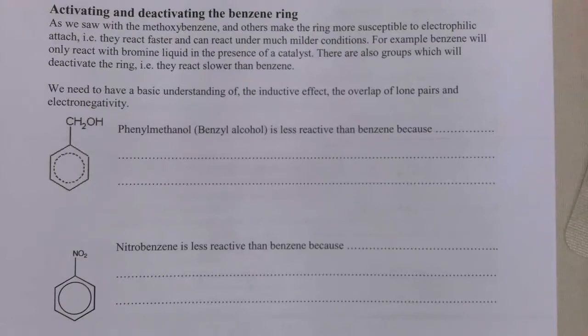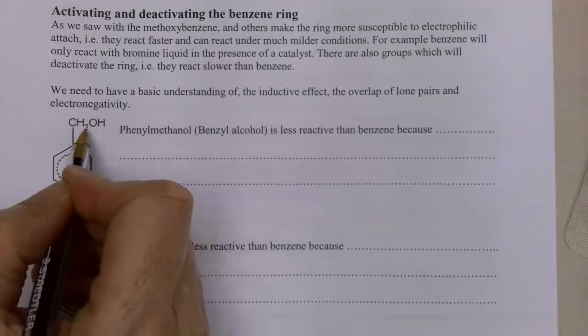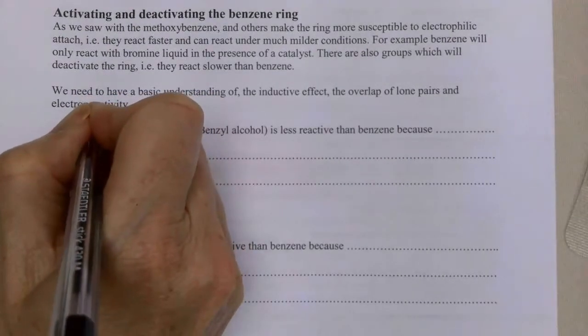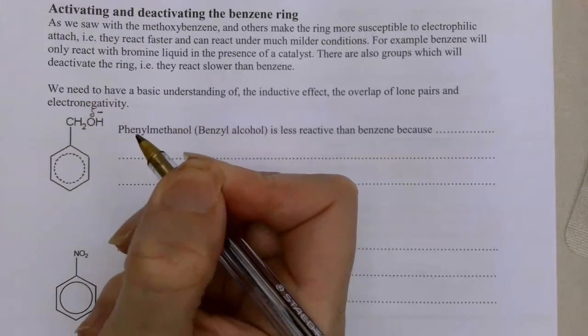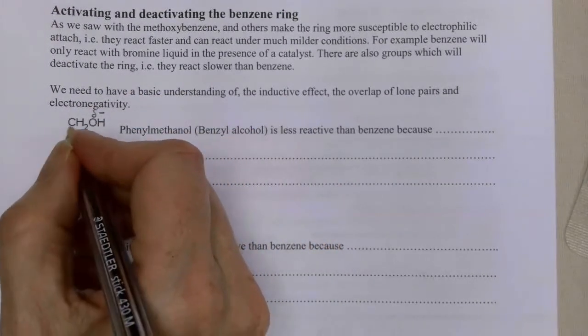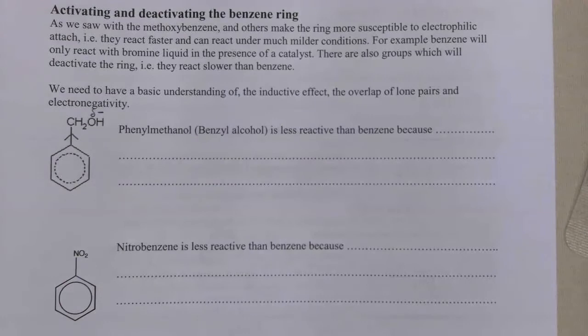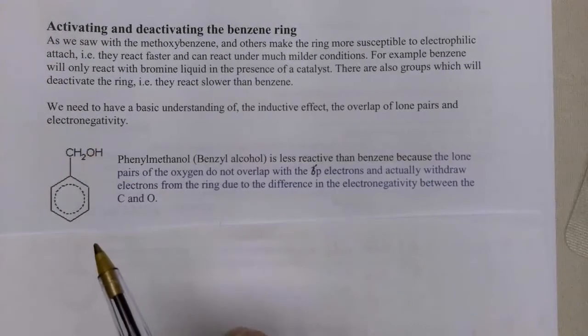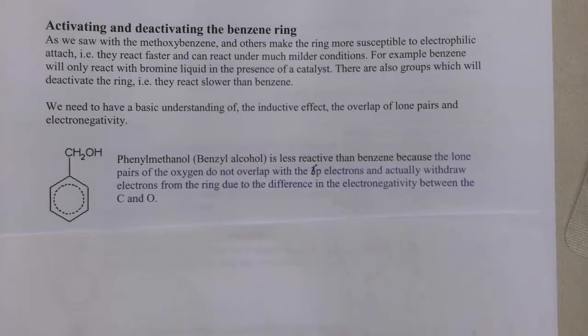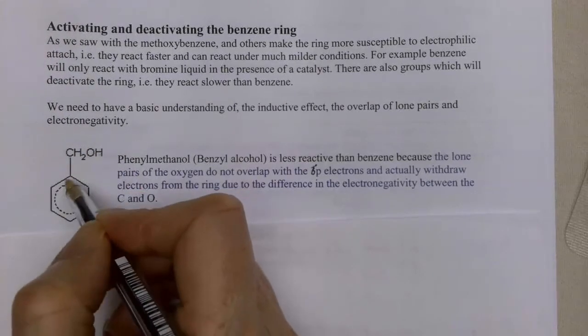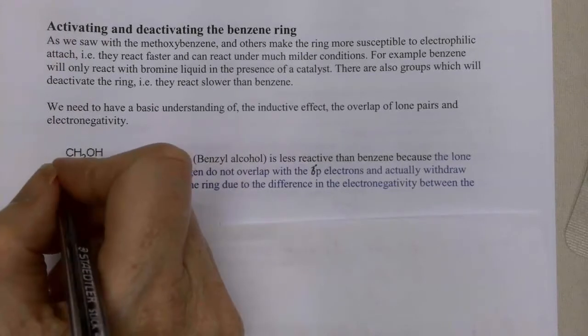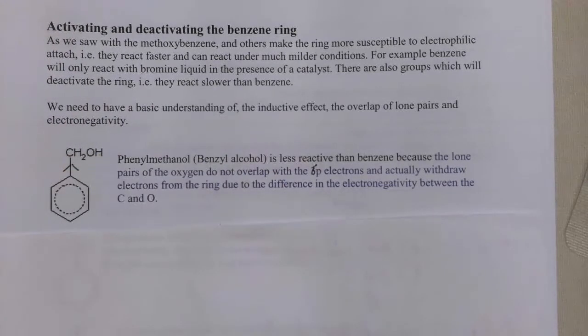The first example we're going to look at is phenylmethanol, sometimes known as benzyl alcohol. This OH group has a very electronegative oxygen on it, delta negative. And what that is going to do is pull electrons away from the benzene ring, and that's why it is ring deactivating. So phenylmethanol is less reactive than benzene. The lone pair on the oxygen doesn't overlap with the ring, and the electronegativity of the oxygen withdraws electrons from the ring, making it less susceptible to an electrophile.